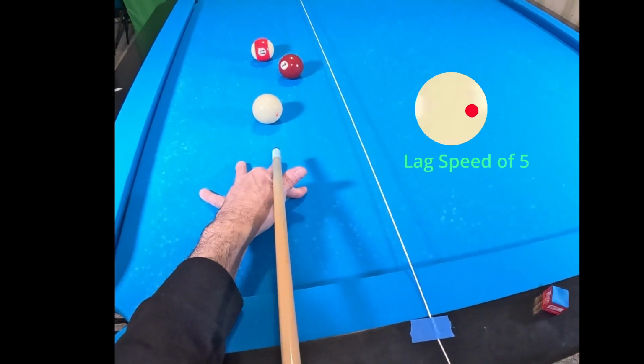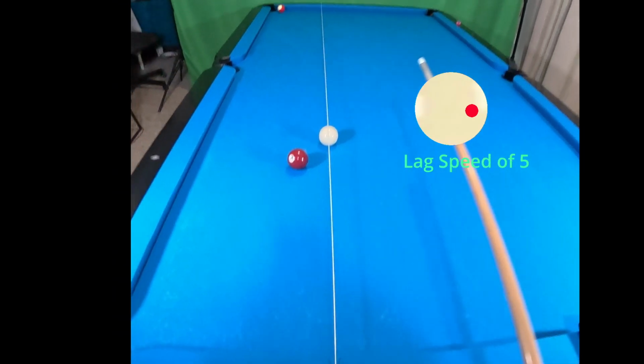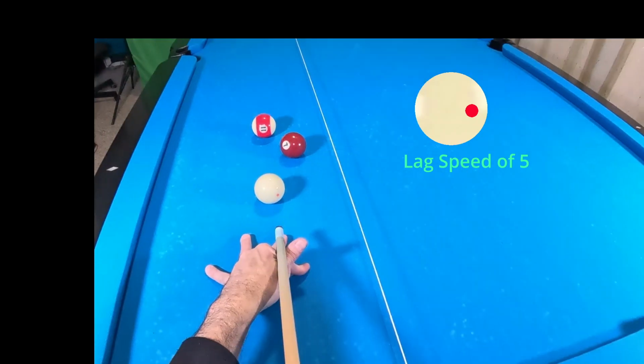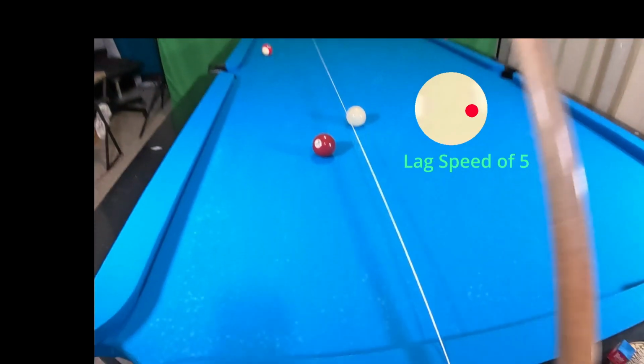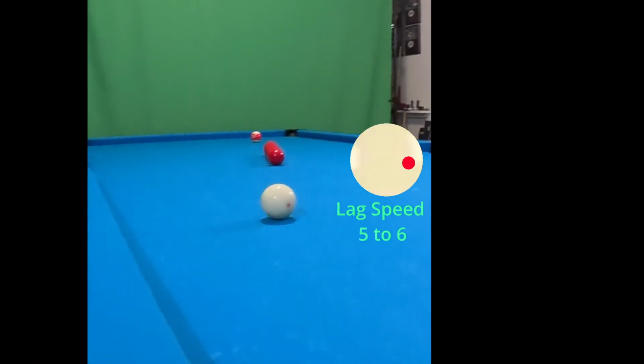And for the next shot, we're going to add some distance, and I'm only going to put a little bit of right on that, and you can see I missed just by a little bit, so I'm going to throw a lot more, and that 11 ball came way more into that pocket.